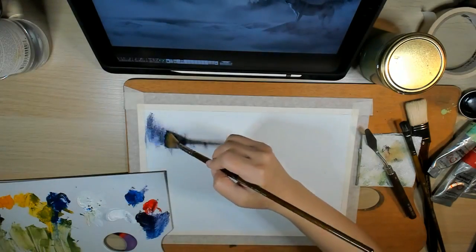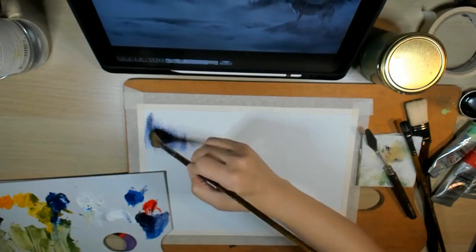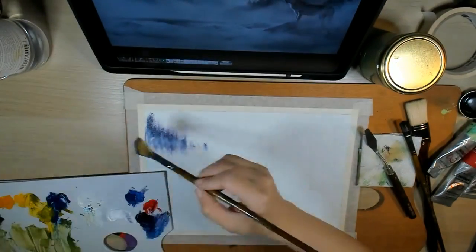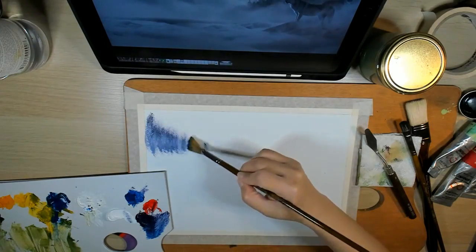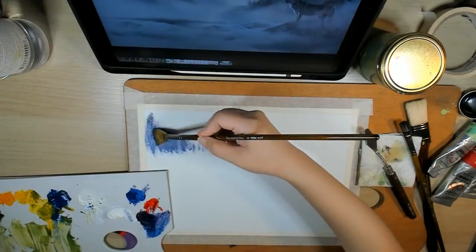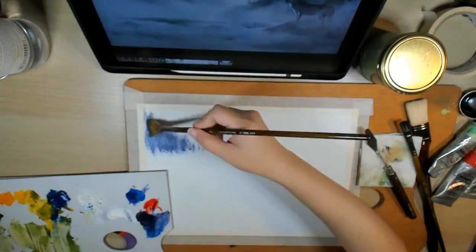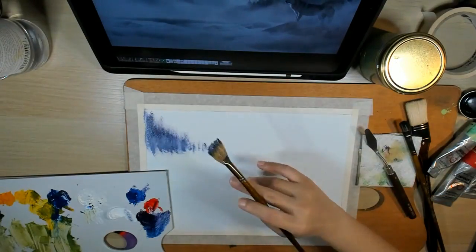Add a bit of white at the bottom. Let's add some oil just to make it smoother and spread. Just applying it like this, just roughly. So that's how you start your trees.